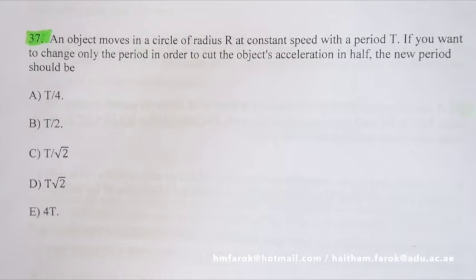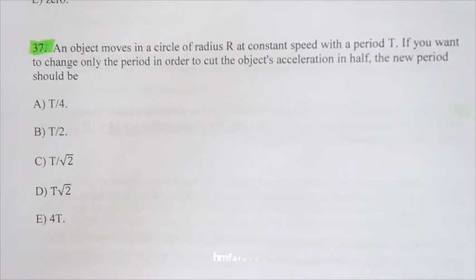The new period should be what? These are the options. Should it be the old period, T over 4, which means a quarter of the old? Should it be half, T over 2? Should it be T over root of 2? Should it be T multiplied by root of 2? Or should it be 4 times the period? These are the choices.